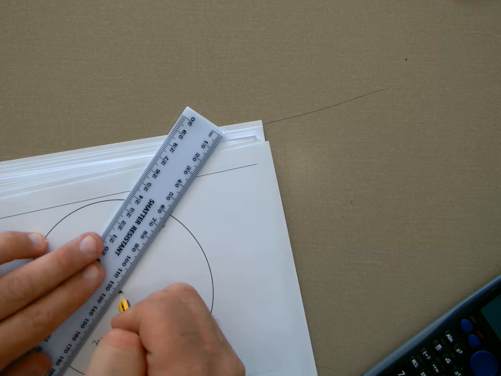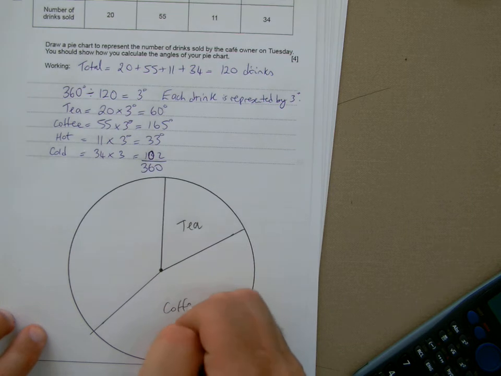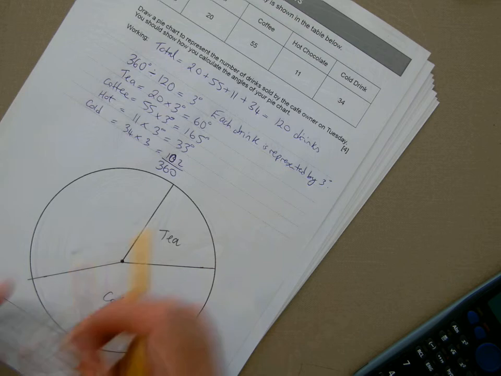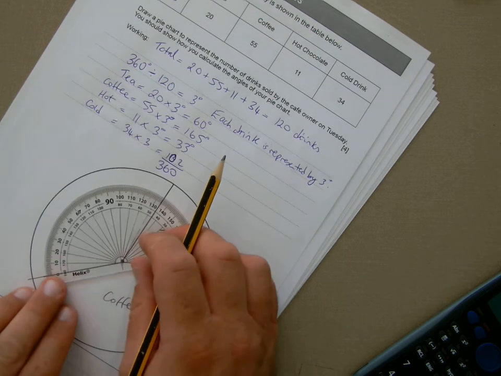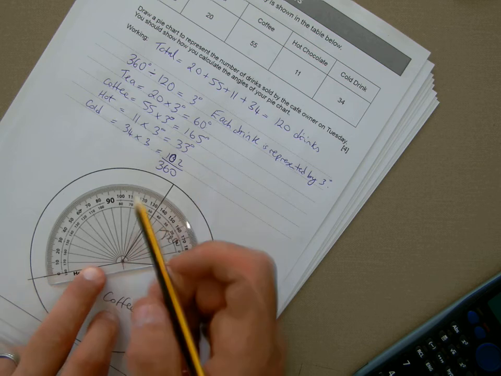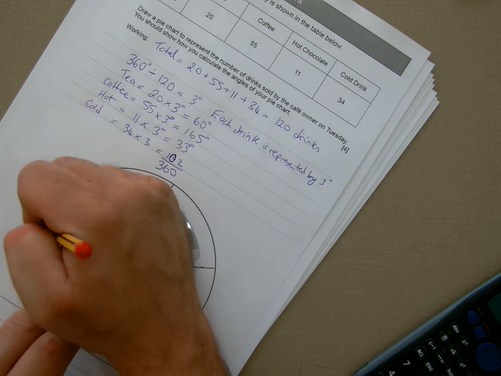That's going to be a large section of the circle, isn't it? So that would be my coffee. Got to label them or you lose marks. Last but one is the hot chocolate, 33. So again, go from this line now, there's 0 there, 10, 20, 30, 33, which is there.